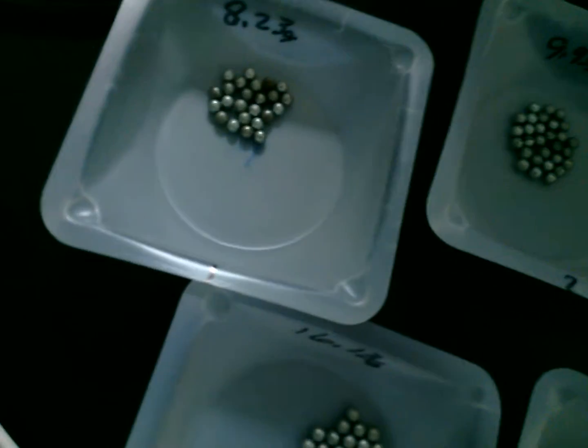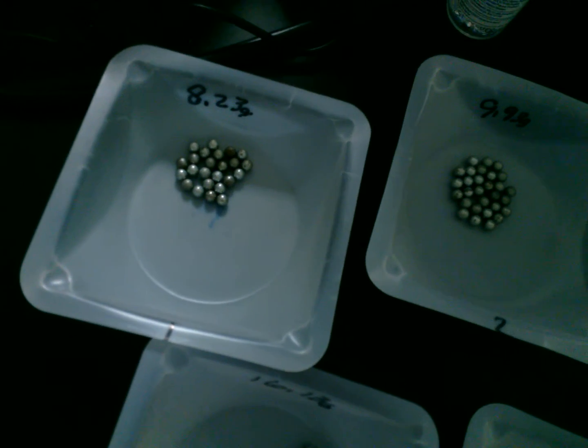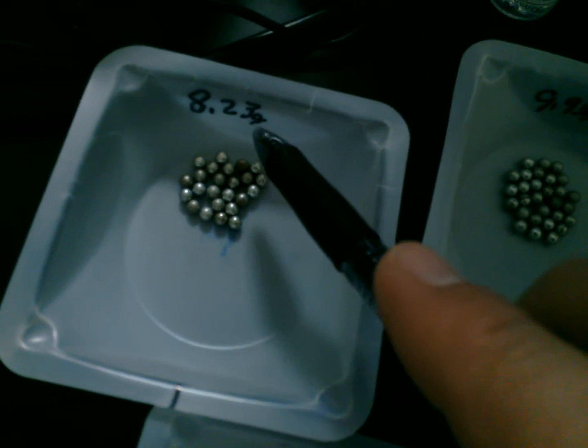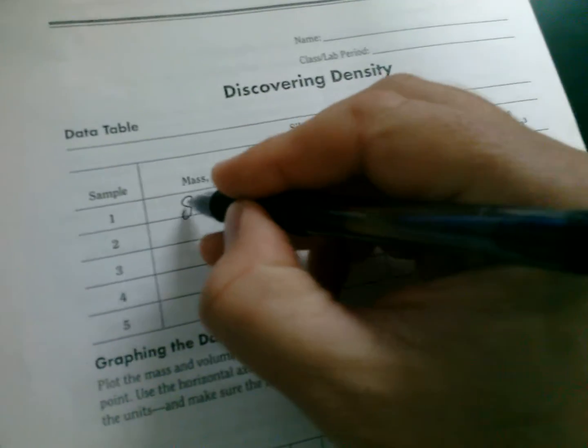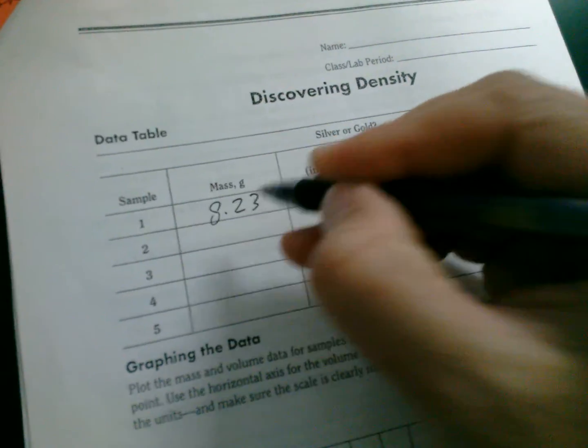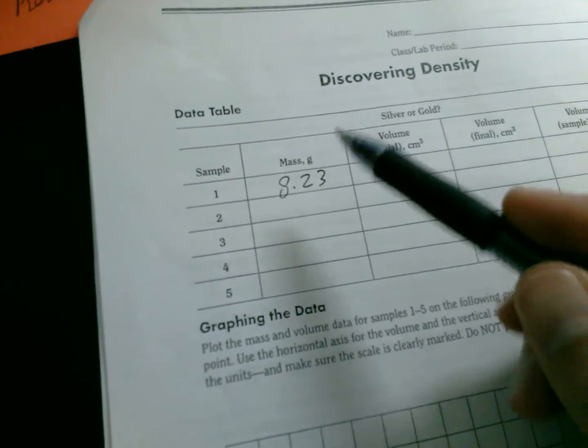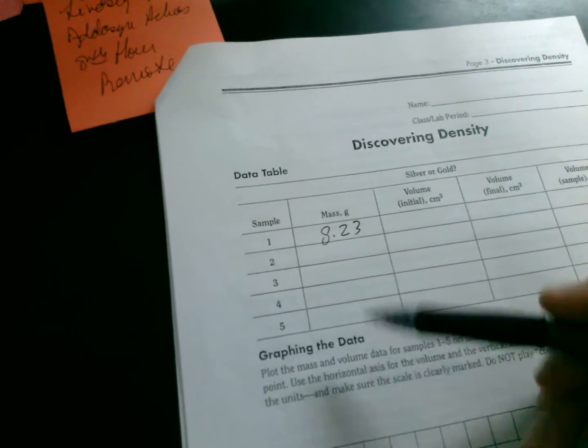All right, so my first weighing dish of the BBs has a mass, I've already measured, as 8.23 grams. So I'm going to put 8.23. Now, I'm not going to put the label here because we've already got the label up here, and that will be kind of an umbrella for us as we fill this out.